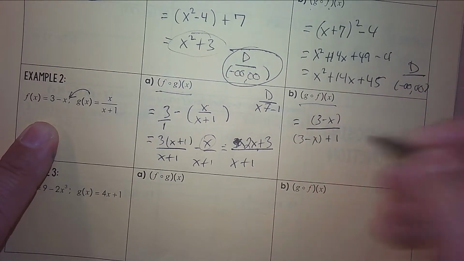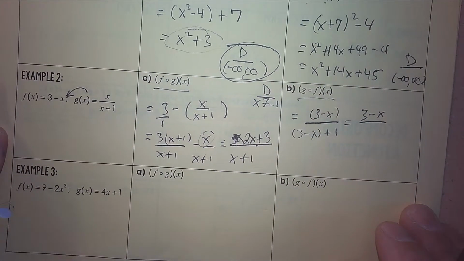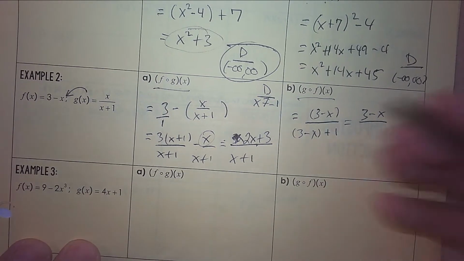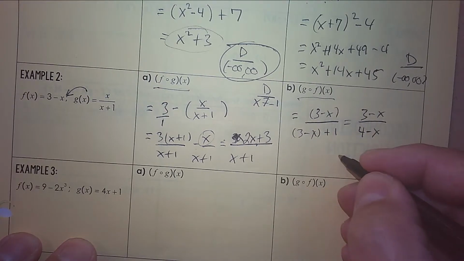All right, can you combine like terms in the denominator? 3 subtract x plus 1. 3 and 1 are like terms. Can you combine them together? 4. So this is really 3 minus x over 4 minus x. That's it. There's nothing to simplify.